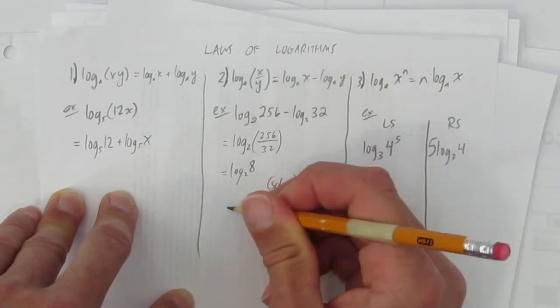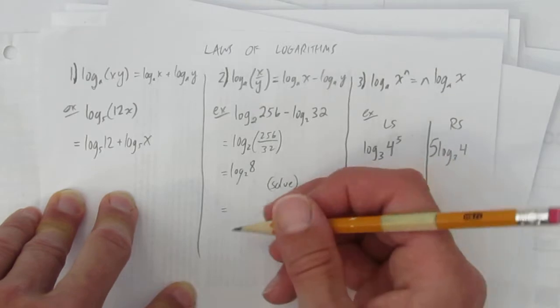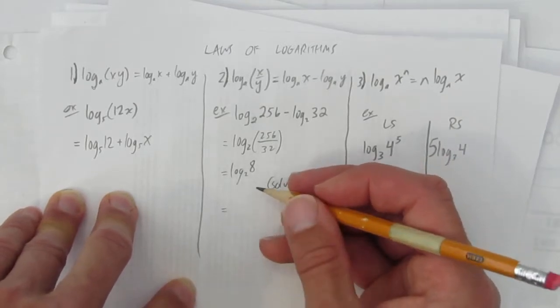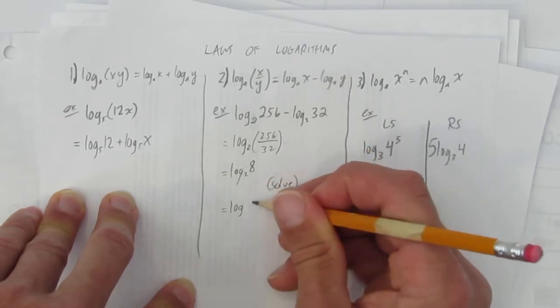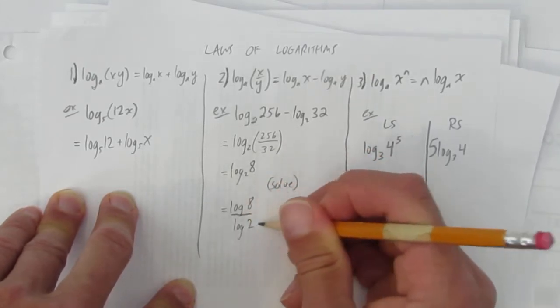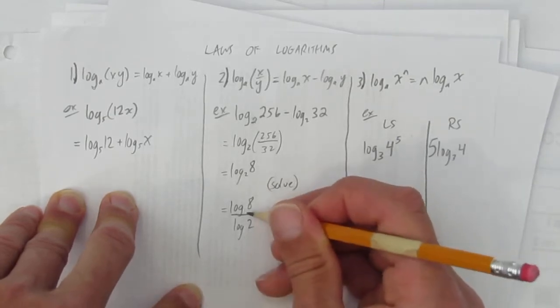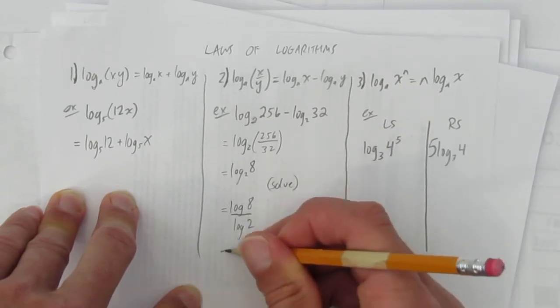If it asks you to solve, you can use Rule 9. I recommend looking at the Rules of Logarithms video. Rule 9 tells you can change this log base 2 of 8 to log base 10 of 8 over log base 10 of 2. And notice you don't write the 10. You can. It's not an error. Log base 10, if you don't write it, it's implied it's log base 10.